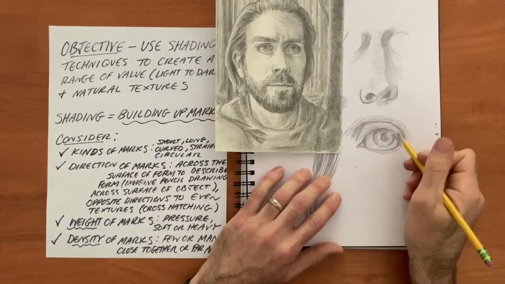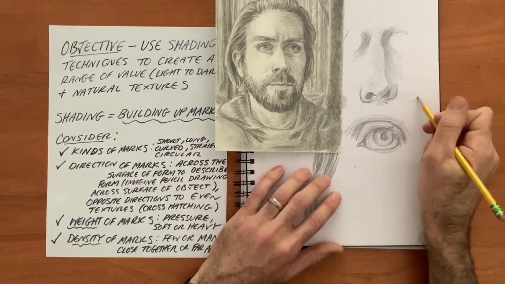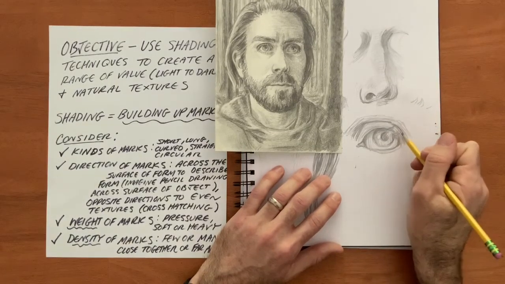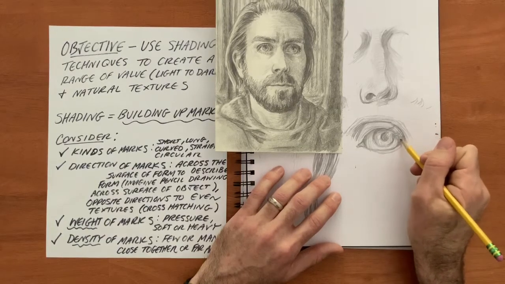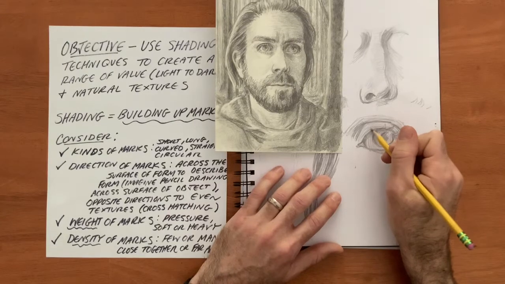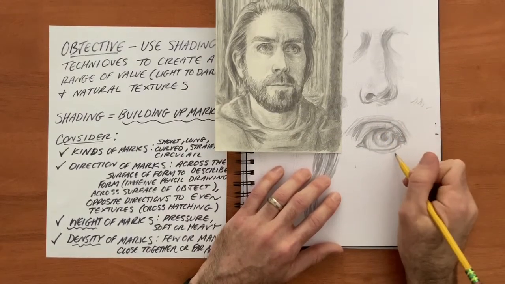Now, if you're going to go in and do any eyelashes, I kind of like 2s, 3s, 1s, and really pay attention, like look at your reference, look in the mirror, and look at the direction that those eyelashes are growing in. That's kind of key.